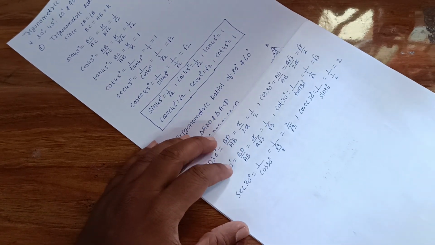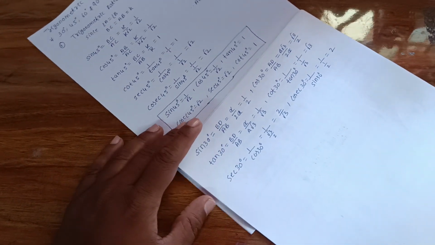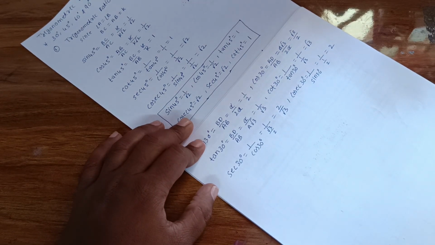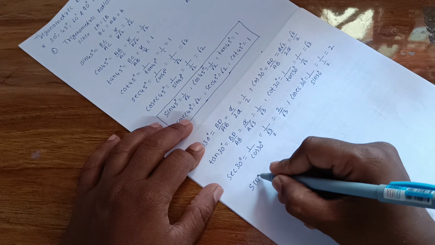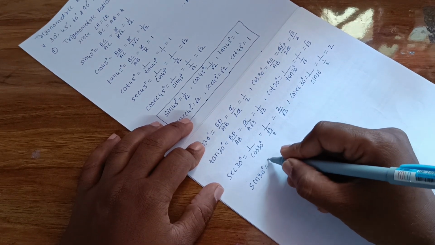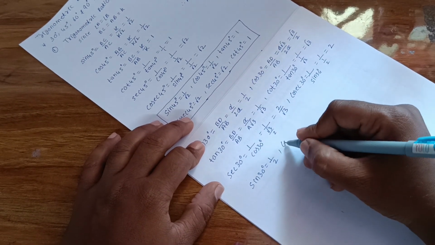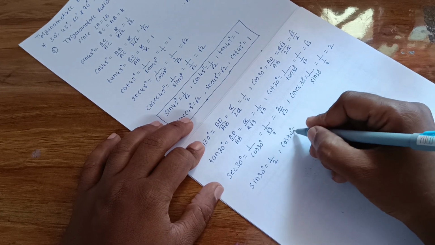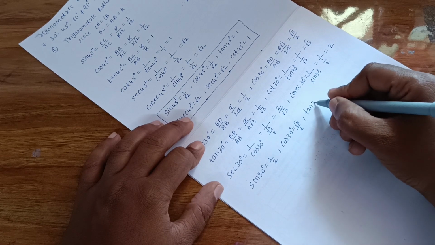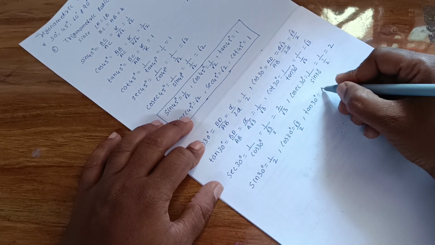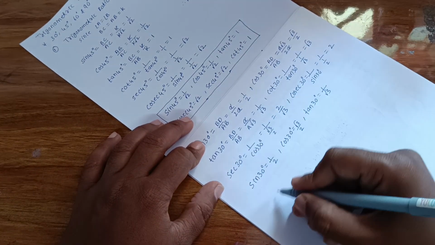Okay, now let's tabulate them. We found all the trigonometric ratios when the angle is 30 degree. Sine 30 is 1 by 2. Then cos 30 is equal to root 3 by 2. Tan 30 is equal to 1 divided by root 3.